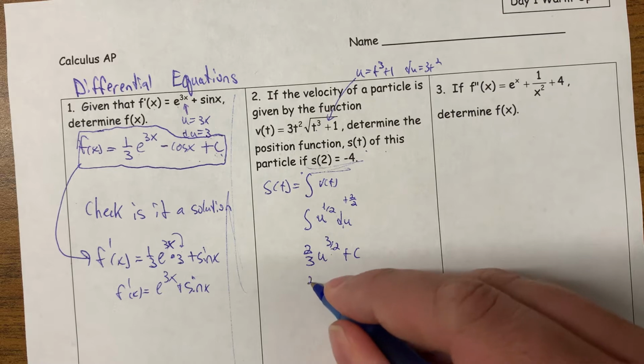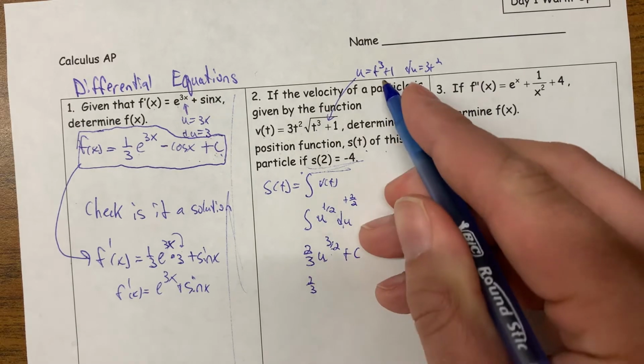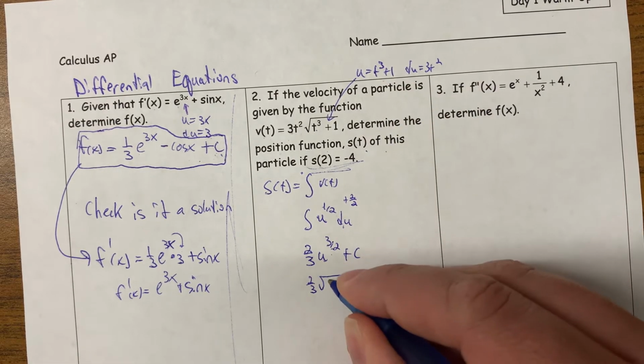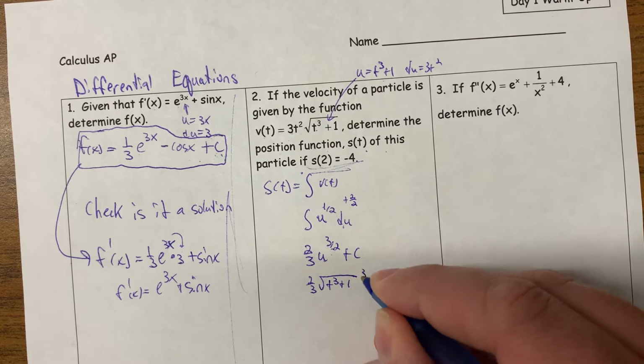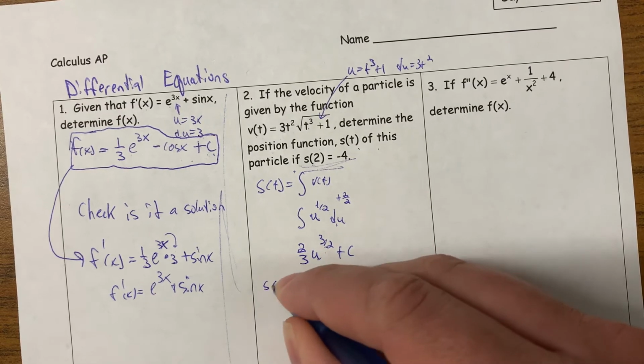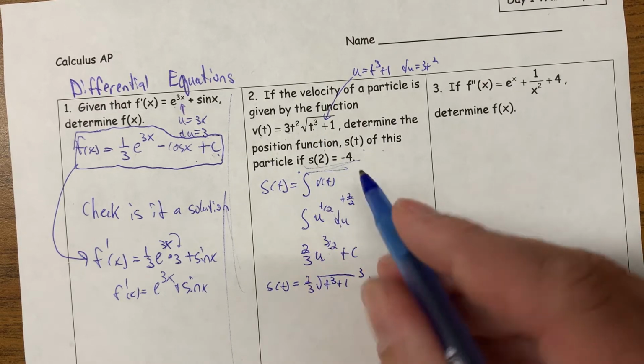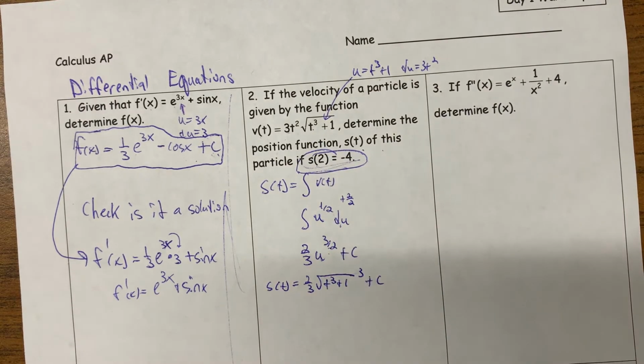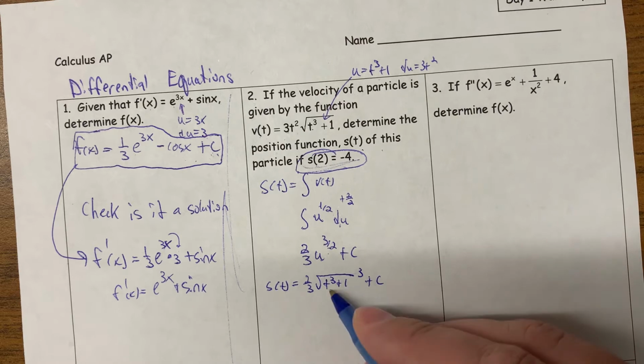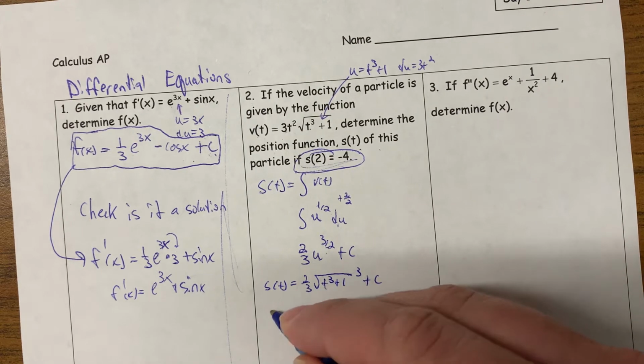And I'm going to plug that back in. So 2/3, u was t cubed plus 1. This is the square root of t cubed plus 1, cubed, plus c. That's all the possible antiderivatives of this, but they also gave us an initial condition, s of 2 equals -4. And so when I plug in t is 2, I need to get -4 out.